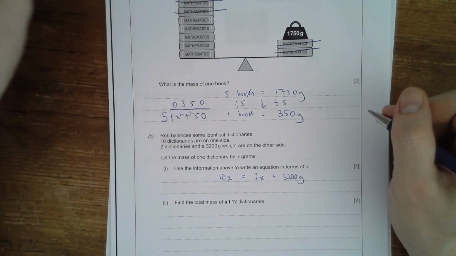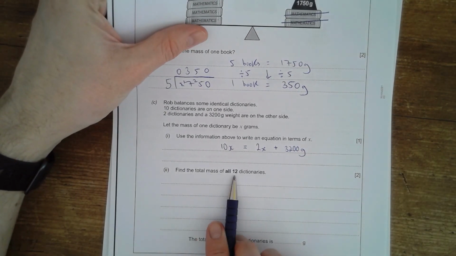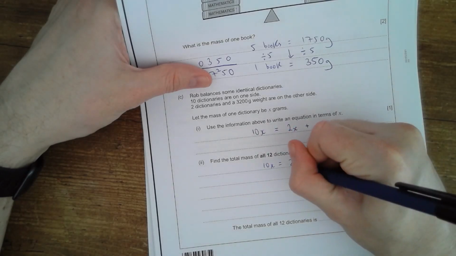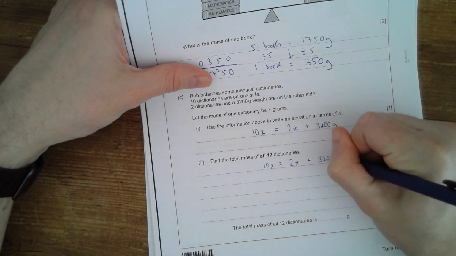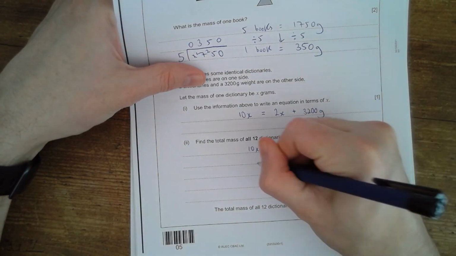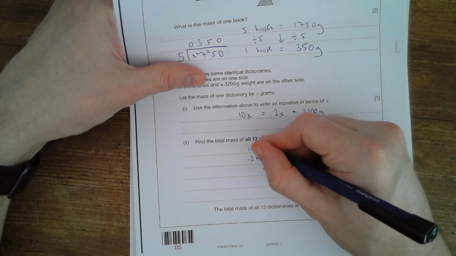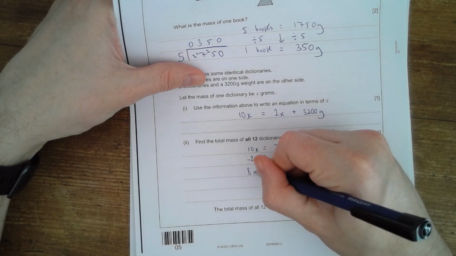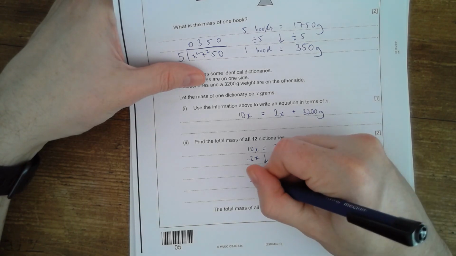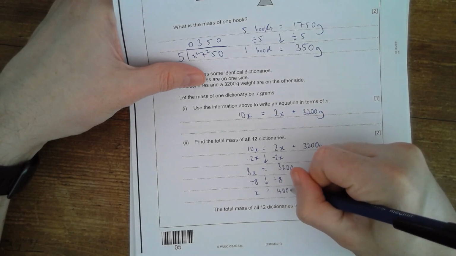Okay, in terms of what we've done there, we've answered that part. We're then asked to find the total mass of all 12 dictionaries. If we write 10x is equal to 2x plus 3,200 grams, I could drop the g here and put it in the final answer. I'm going to take 2x off each side, so that we've got x's on one side. 10x take away 2x would be 8x is equal to 3,200 grams. I'm dividing both sides by 8 because that's the coefficient, the number in front of the x. Gives me x is equal to 400 grams.